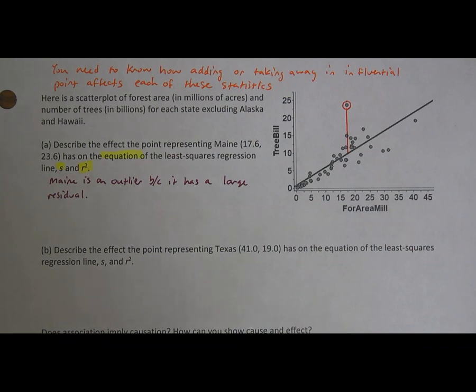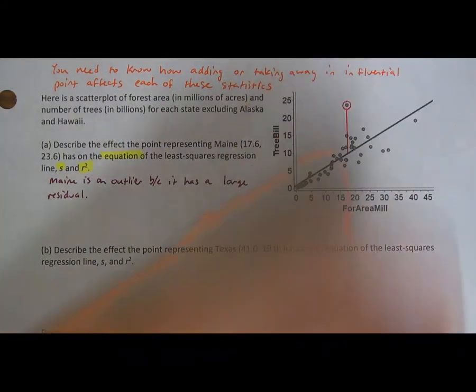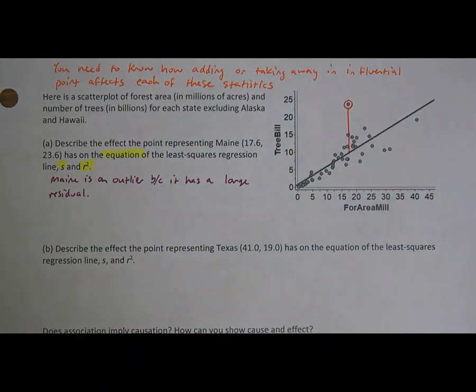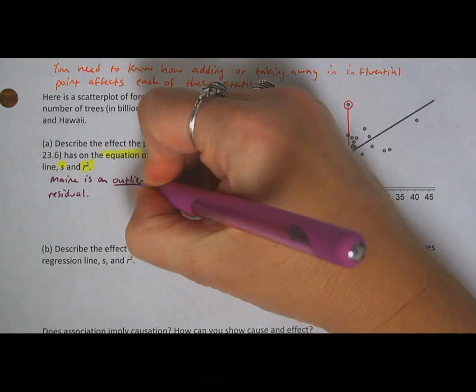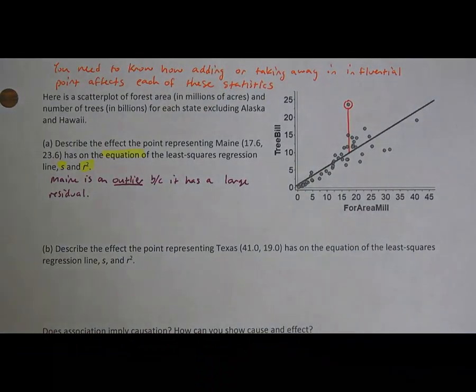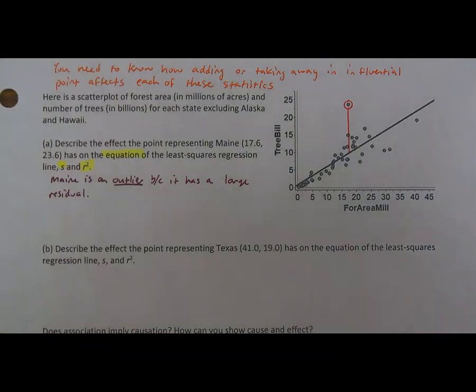Now, it doesn't really say what would happen if we took Maine away, but you can think of it that way. Or you can just figure out, with the presence of Maine, how is the slope affected? How is the y-intercept affected? Or how is the correlation affected? And really, because it's an outlier, it's mainly going to change the correlation, but the question wants us to address all of it.